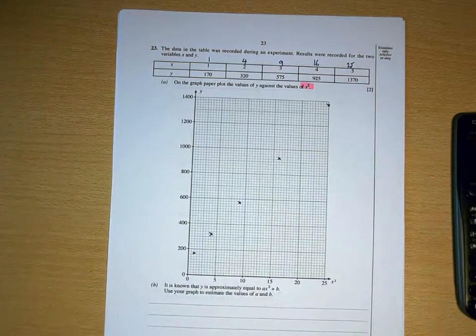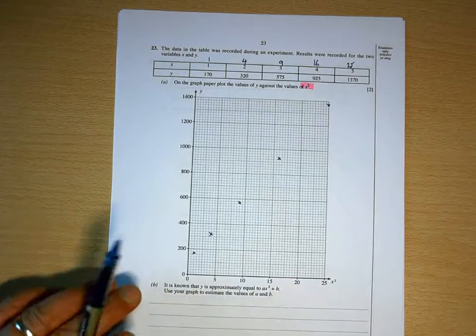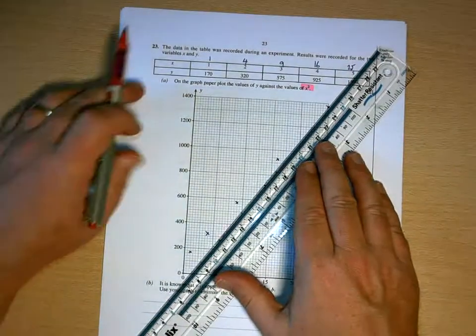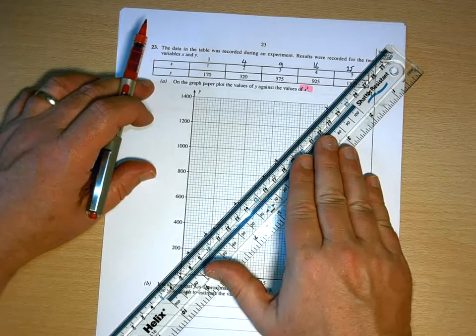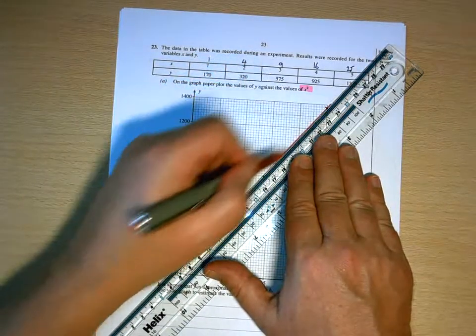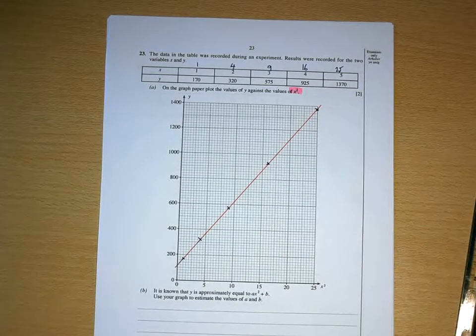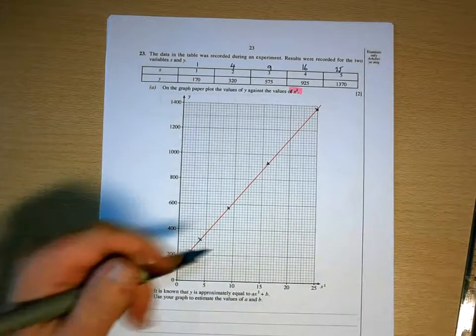So again, you can see there that those points are lying broadly on a straight line and not on a curve. So if we join those up, like that. It's known that the graph is approximately equal to ax squared plus b.